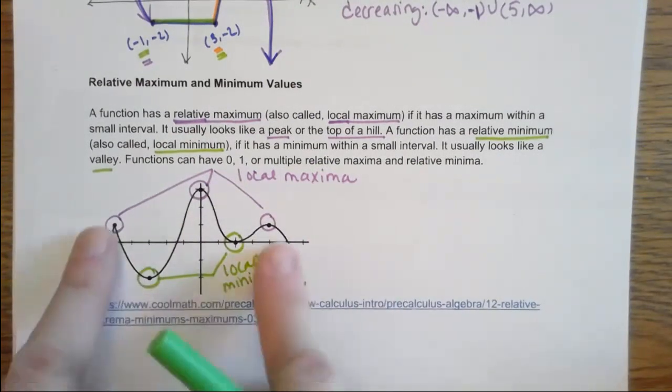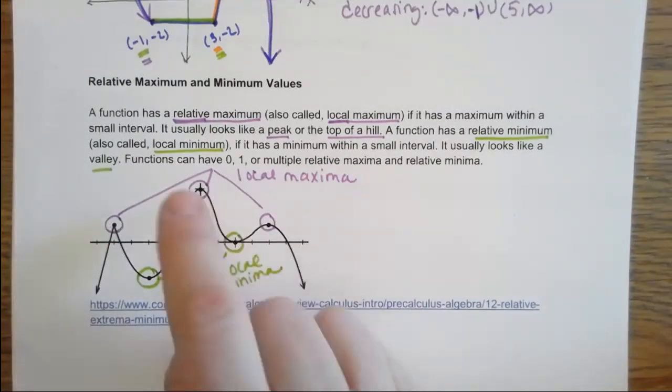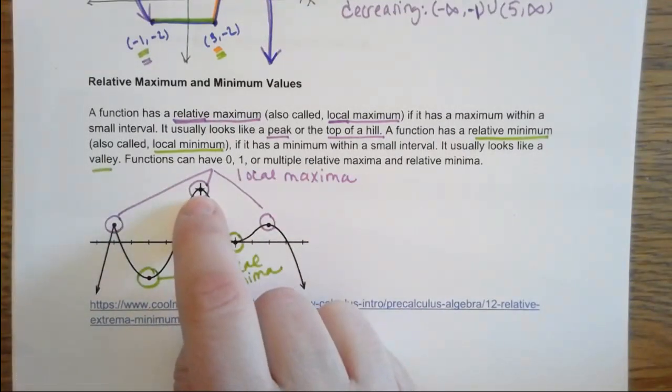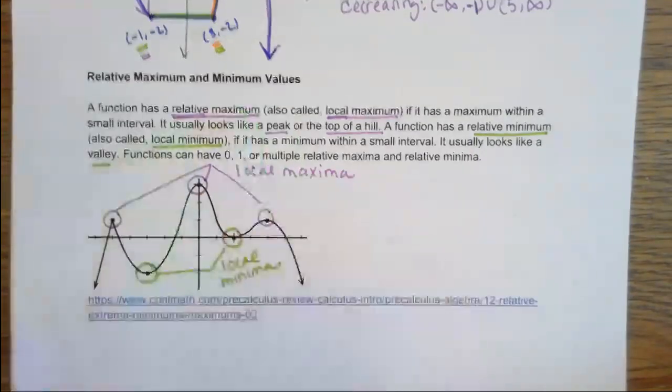This one here, there is no absolute min, because it does keep going down forever. And then actually this point would be the absolute max, that is the highest overall. So that's a different concept than what we're talking about here.